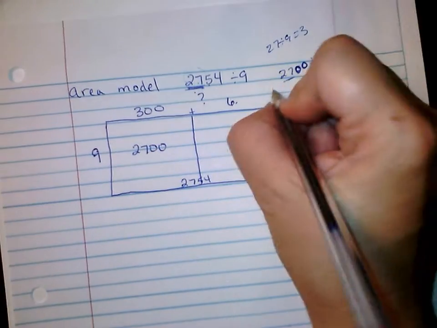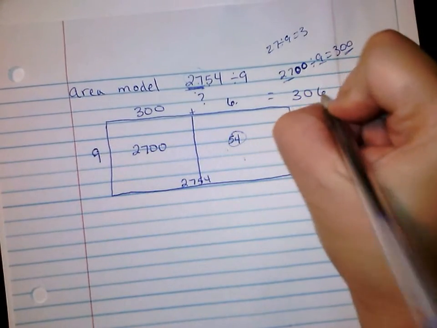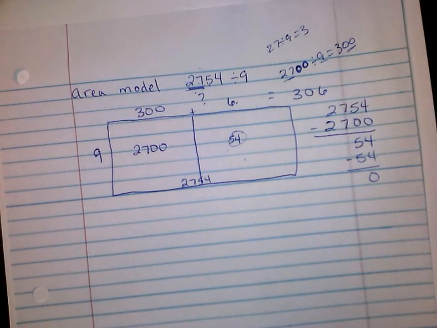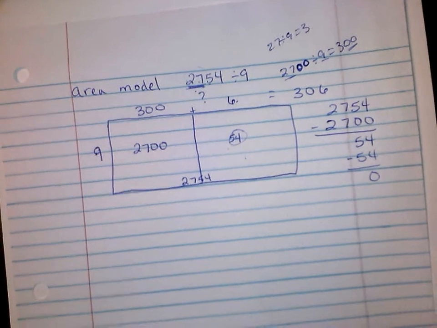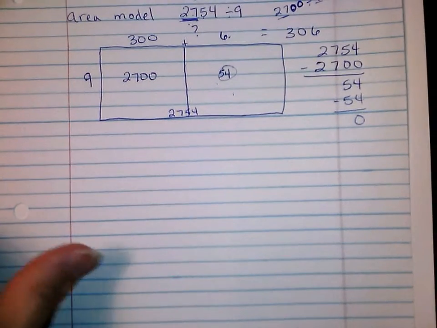I'm going to add that together, so my quotient is 306. So that's kind of using the area model to divide. Next up, we have partial quotient. And I know I'm using a piece of paper for each. It's just because of my camera, but in your notes, you don't have to use a piece of paper for each.